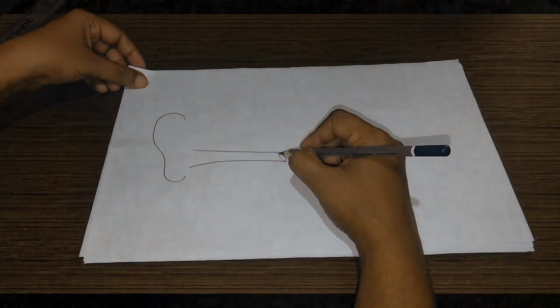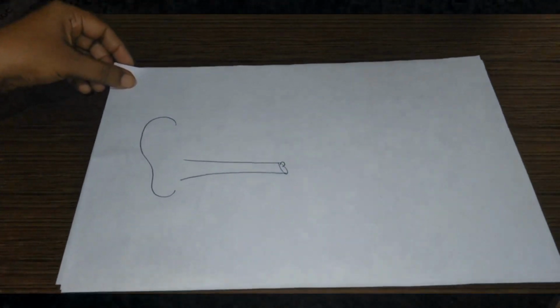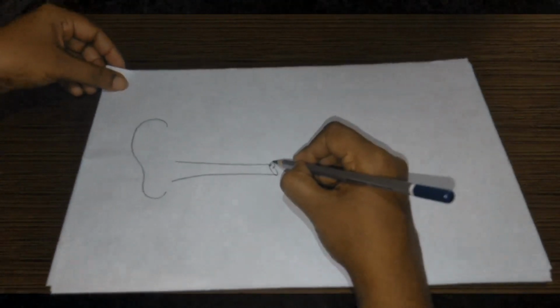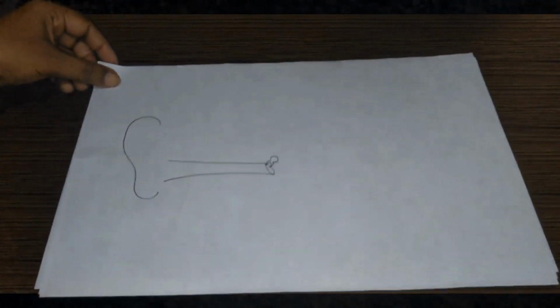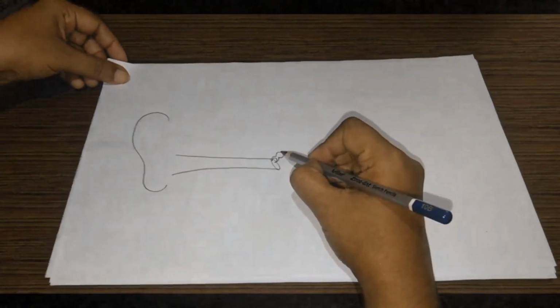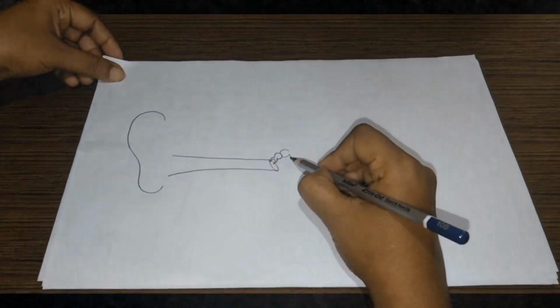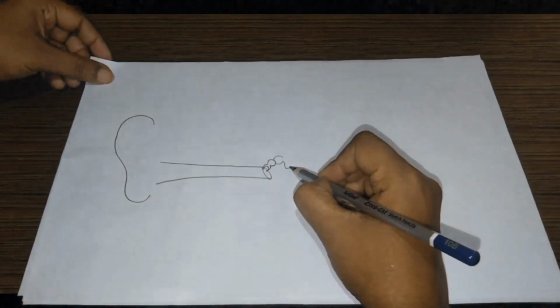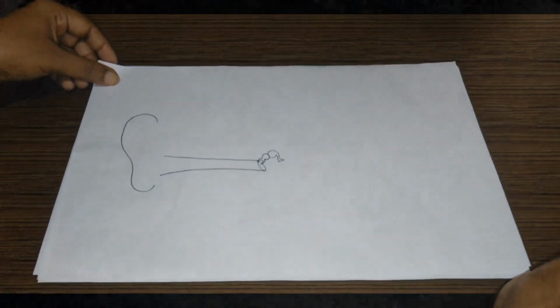Next, coming to the bones, first you have to draw a C-shaped structure, then connect with a bulb, that is our malleus. Then another bone with a bulb-like projection with a stick and a short stem, that is our incus.